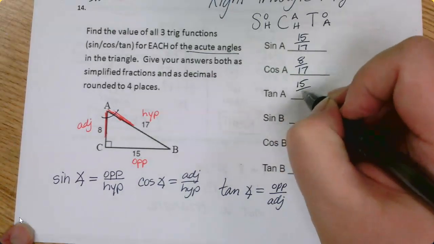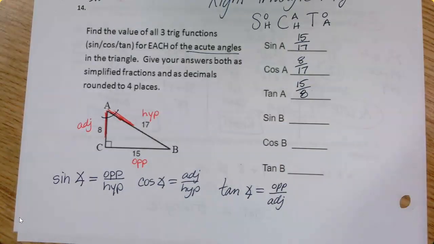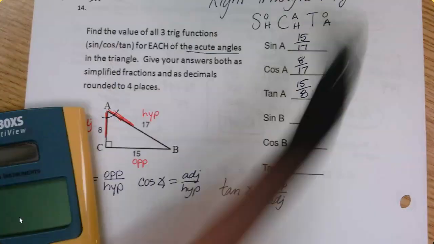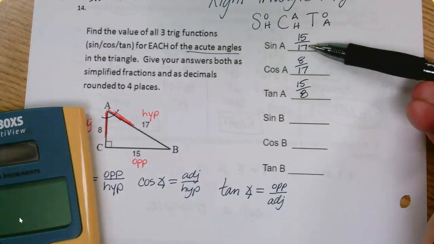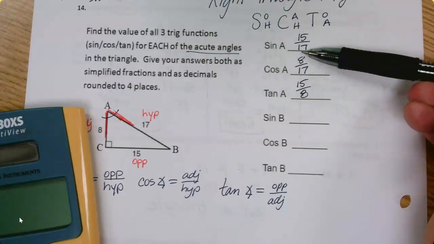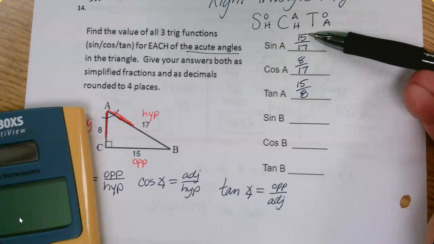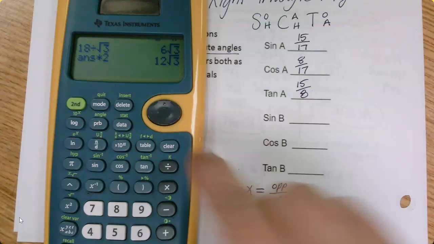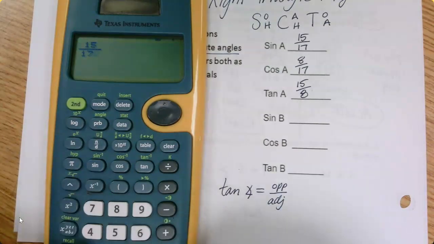Now, I just did it as simplified fractions, but it says as decimals also rounded to 4 places. Be super careful here because there is a very common error here. When we pick up a calculator here, we want to hit the sine button or the cosine button or the tangent button. That's not what you do on this. This is the answer. The sine of A is 15/17. All we're doing if we change that to a decimal is literally changing 15/17 to a decimal. We don't want to do the sine of 15/17 because 15/17 is not my angle. We just want to change 15/17 to a decimal.